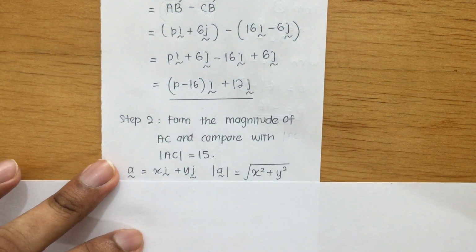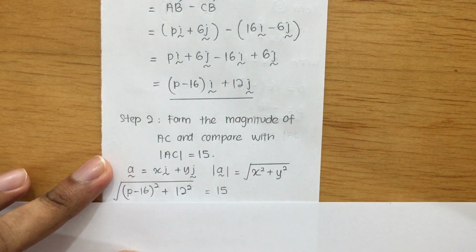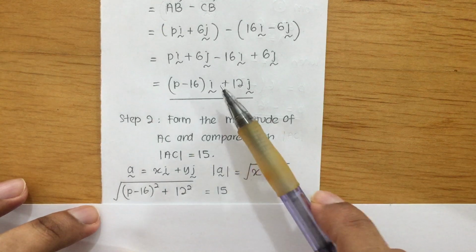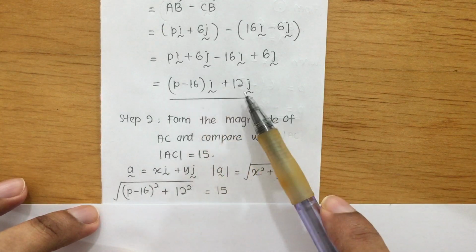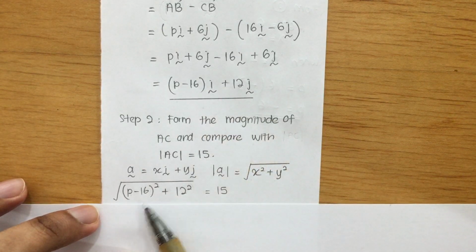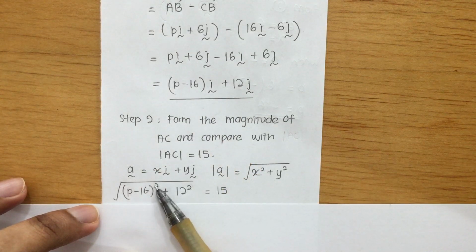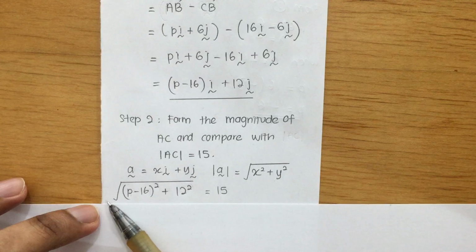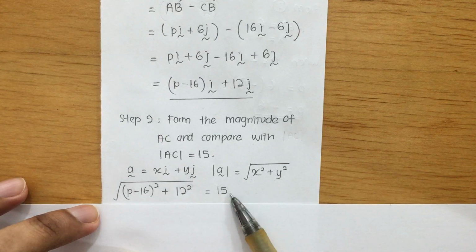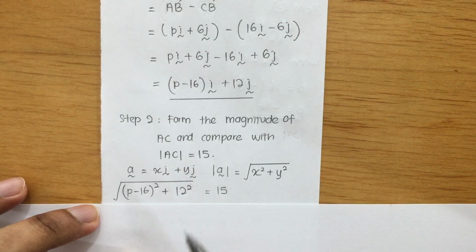So proceed to the next step. What we do, we substitute in the respective components of i and j over here. We take the magnitude value and then we square them. P minus 16 squared plus 12 squared, and then you square root, equals to 15. Okay, what we can do here is we can expand the inside bracket.